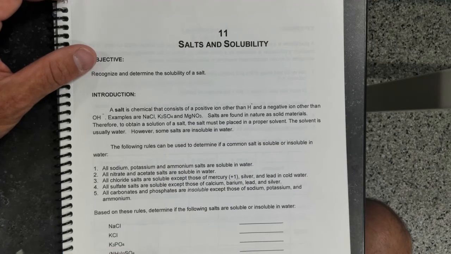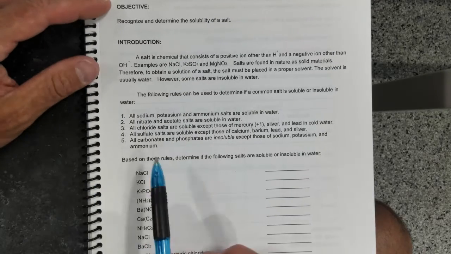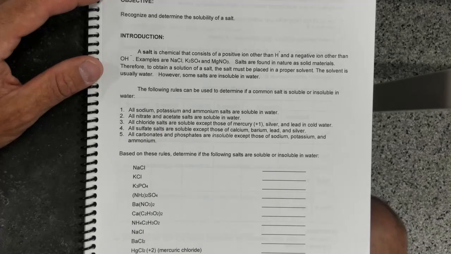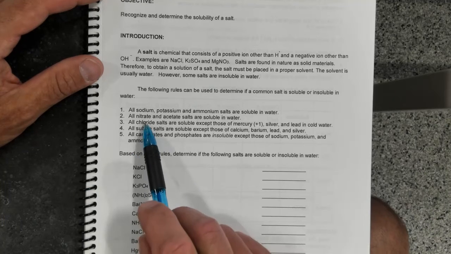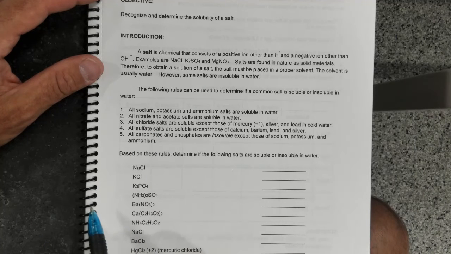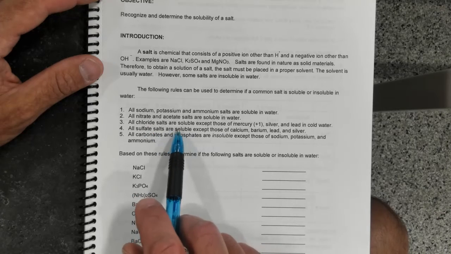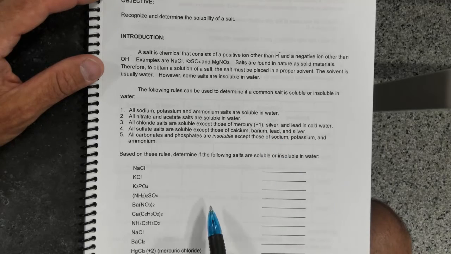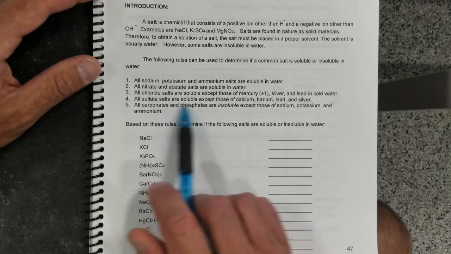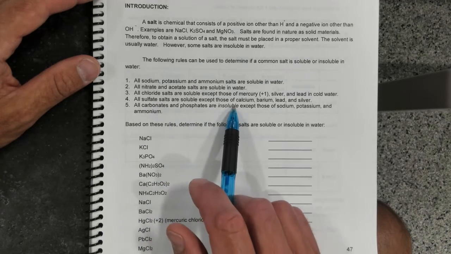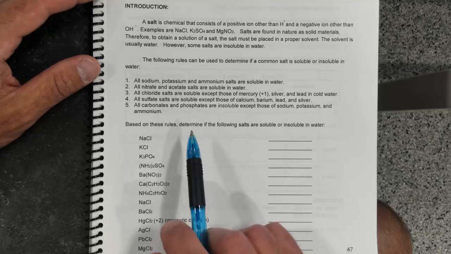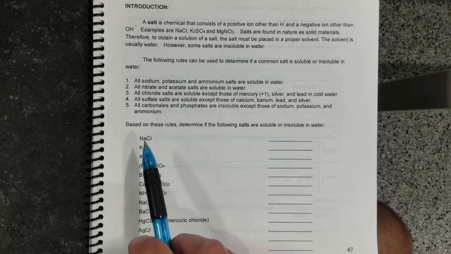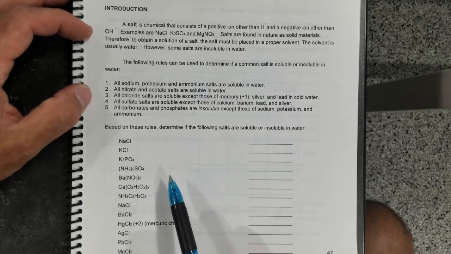Some salts are insoluble in water. Here are some rules for salts generally. All sodium, potassium, and ammonium salts are soluble in water. Nitrates and acetates are all soluble. All chlorides are soluble except for univalent mercury, silver, and lead in the cold water. Sulfates are soluble except for the salts of calcium, barium, lead, and silver. Carbonates and phosphates are insoluble except sodium, potassium, and ammonium.